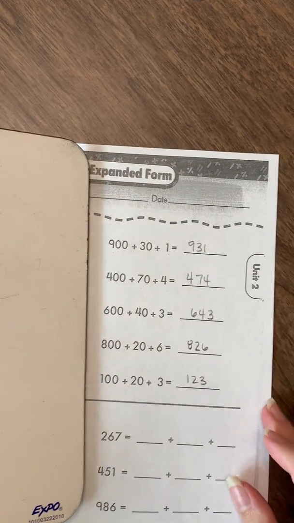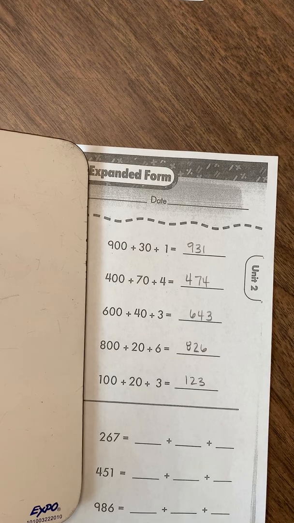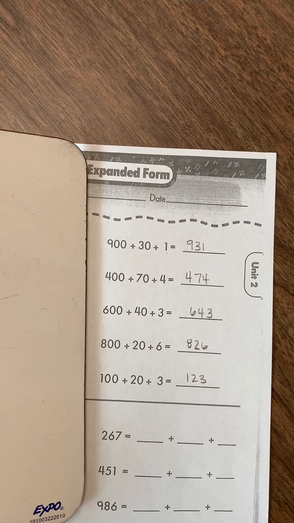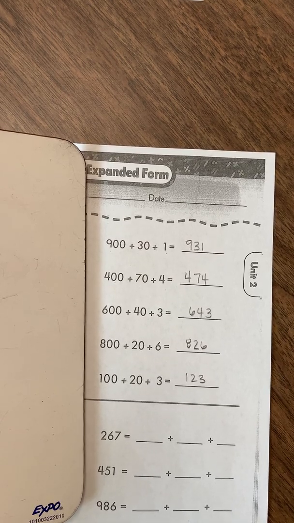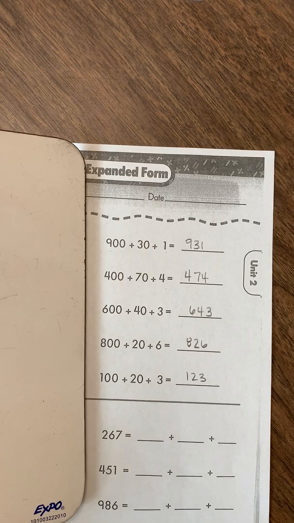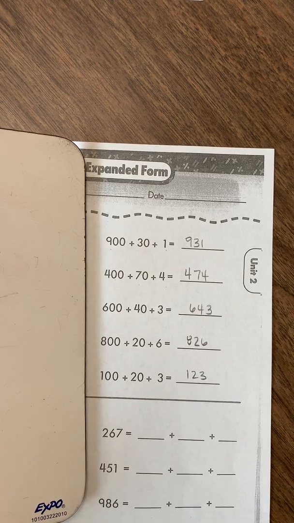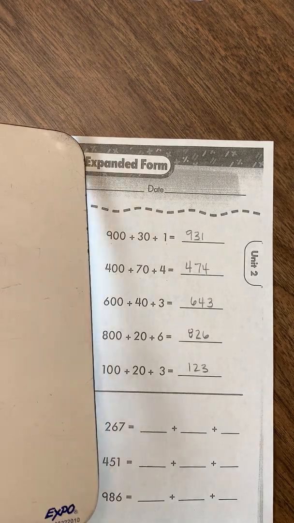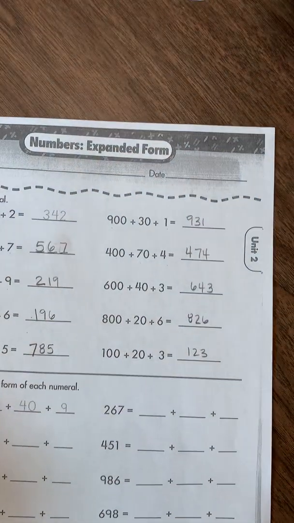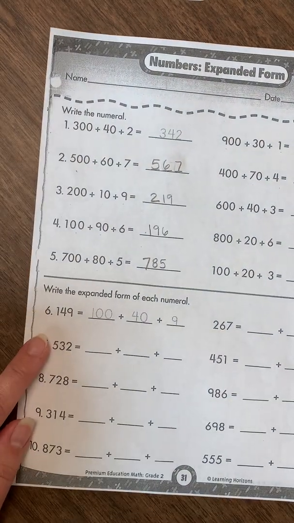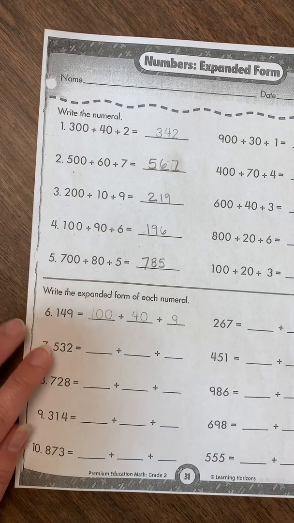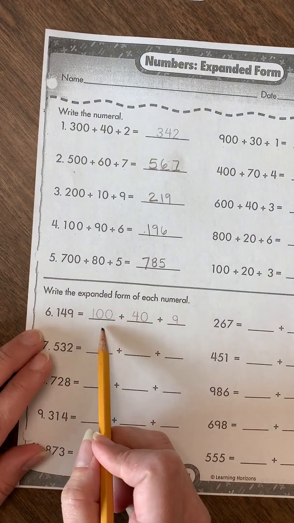Did you get these answers? Now we're going to practice writing our number in expanded form. They did the first one for you.